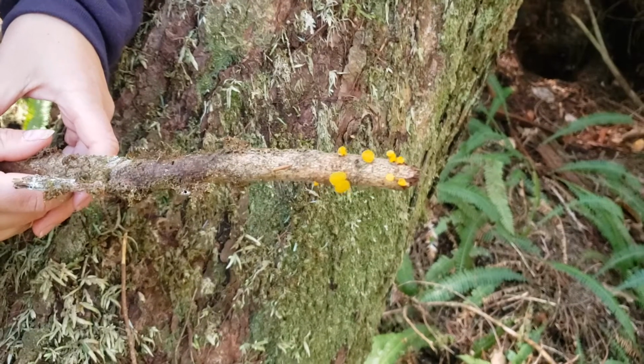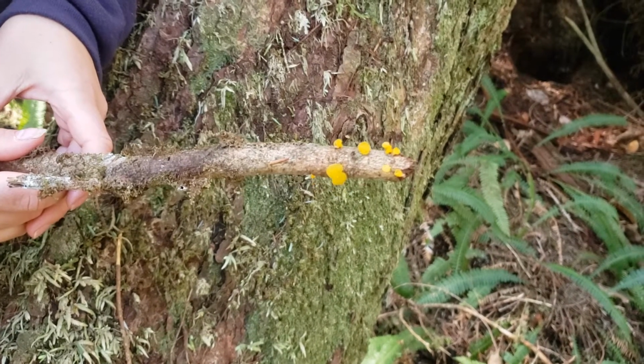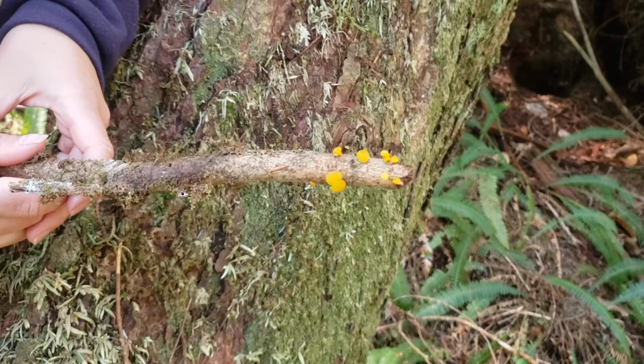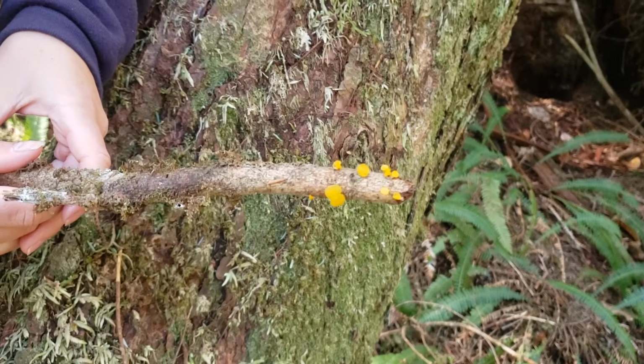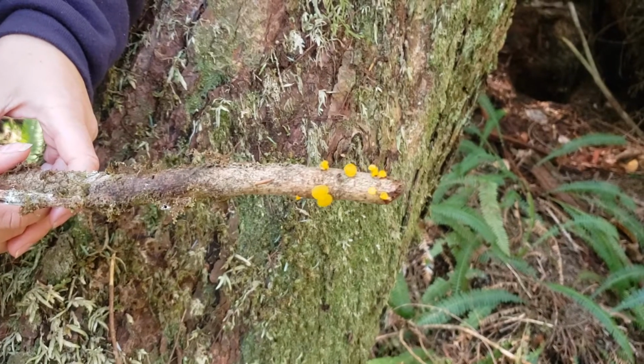Now we're going to learn how funguses can take over a substrate and colonize it using its mycorrhizal network. We're going to learn how to spore our very own log.